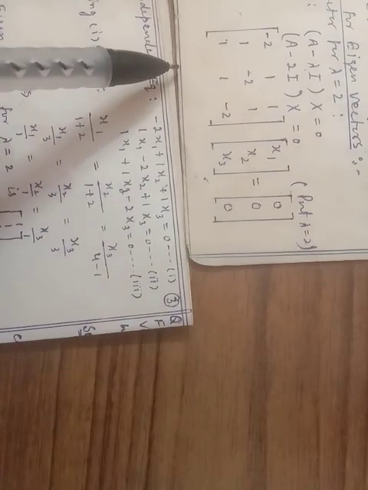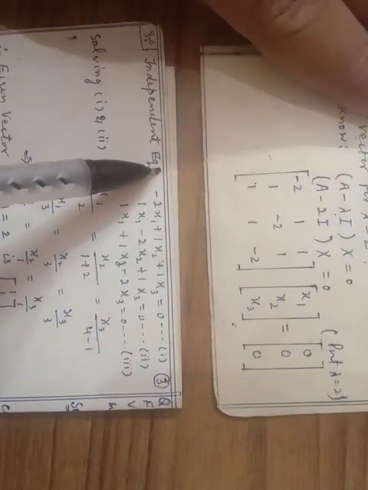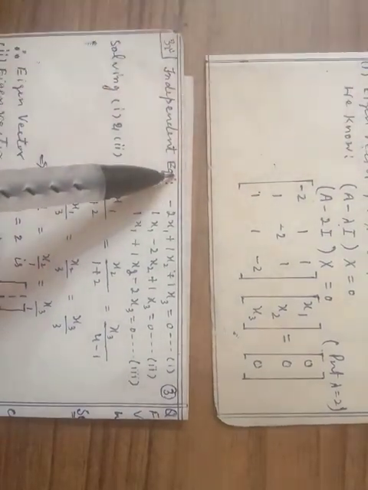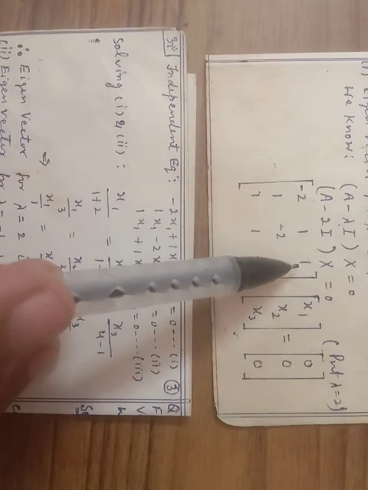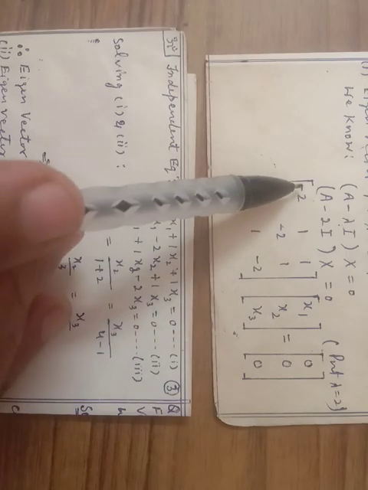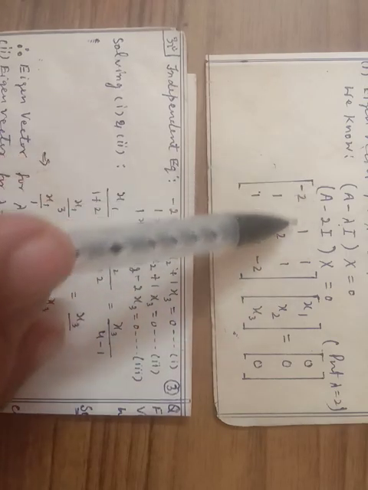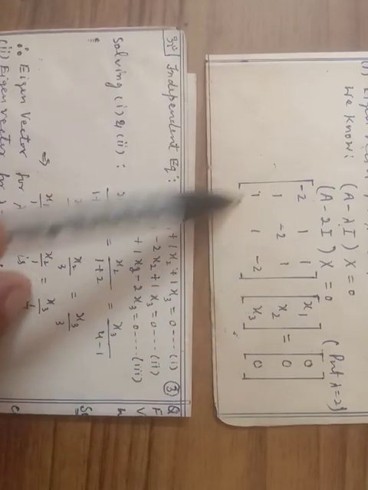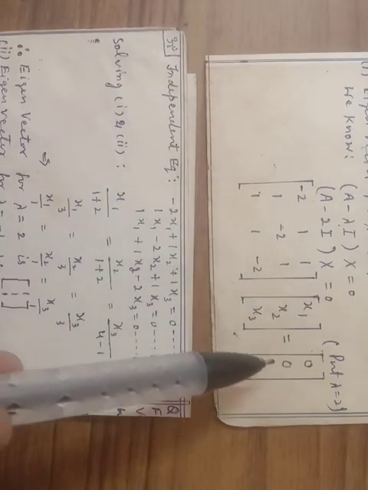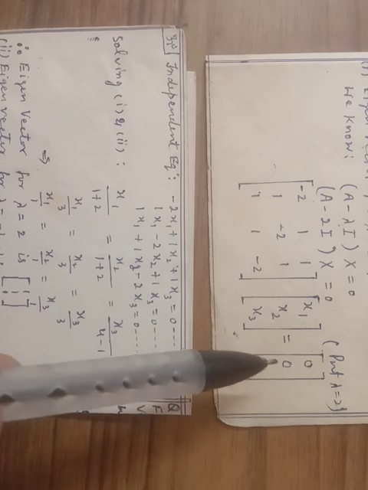Independent equations are obtained by multiplying this row by this column, and this row by this column, and this row by this column, equal to 0.